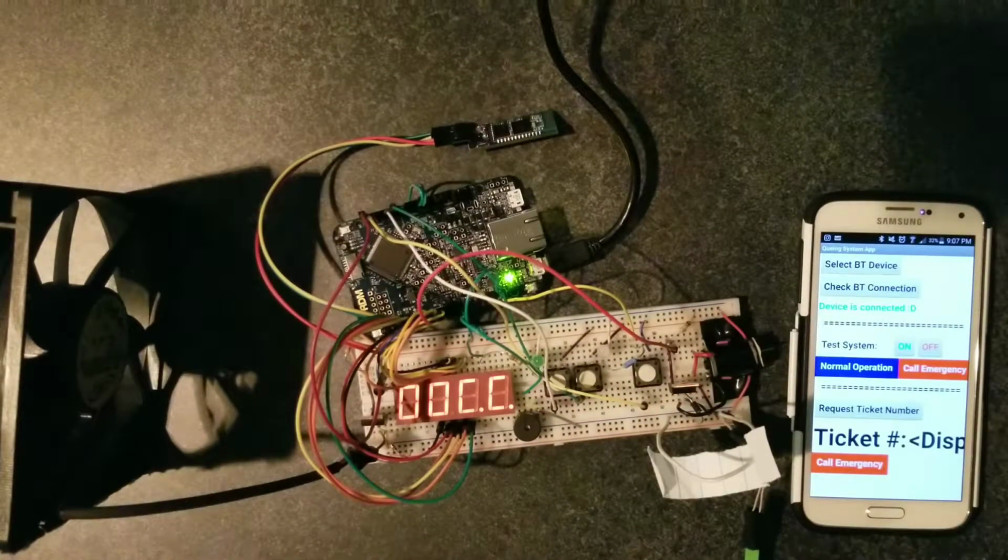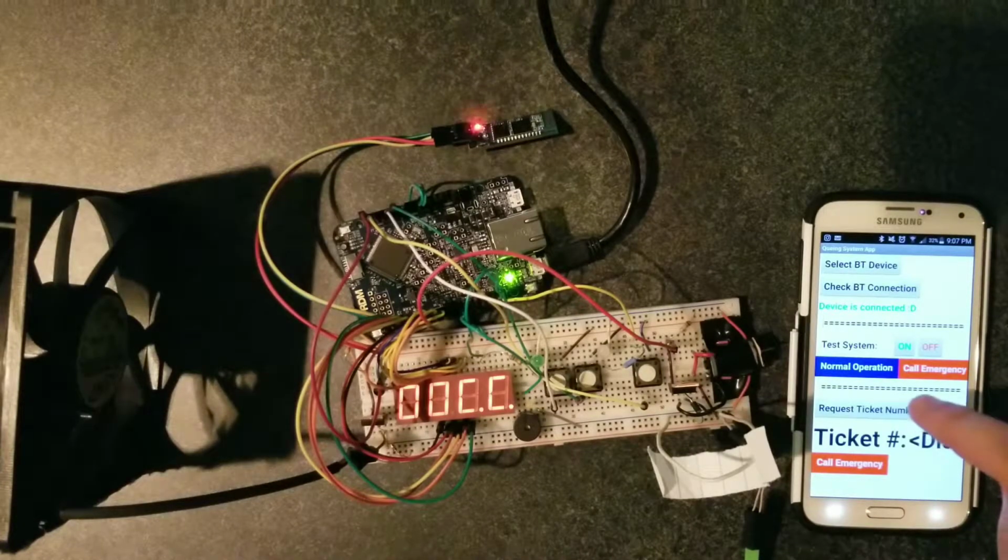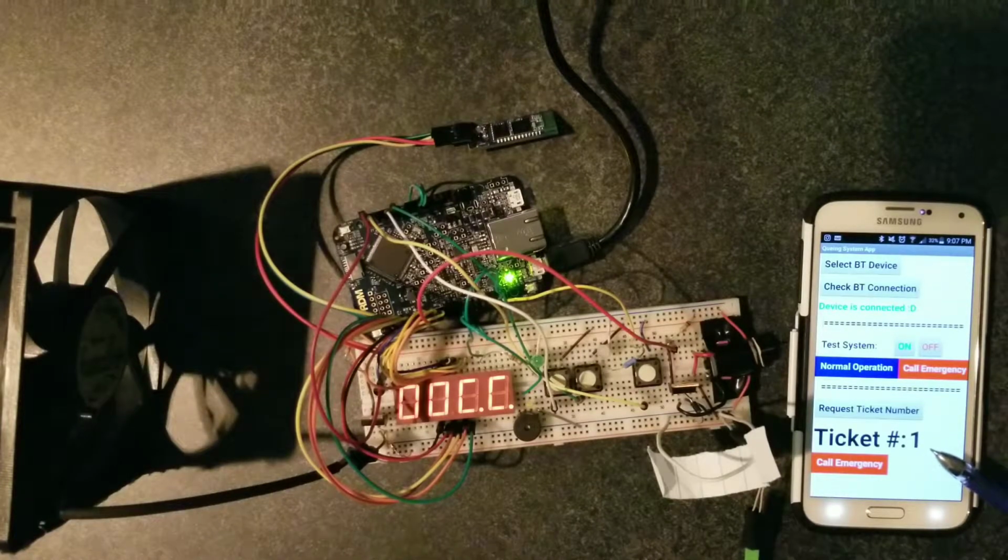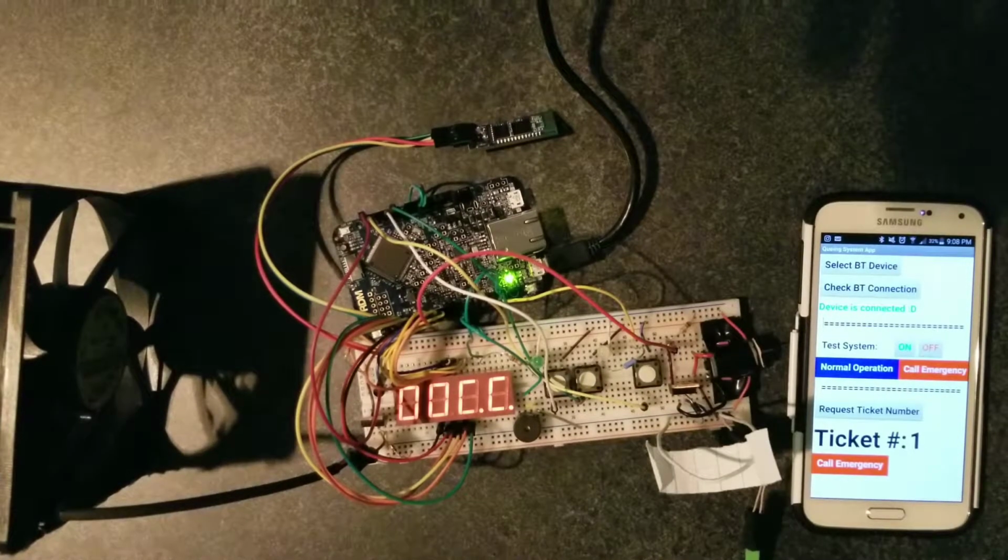The administrator is able to click on the normal operation mode, and then the customer in the customer section can click on the request ticket number, and as you can see, the number 1 comes out.